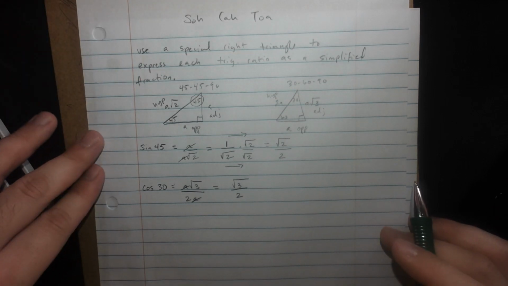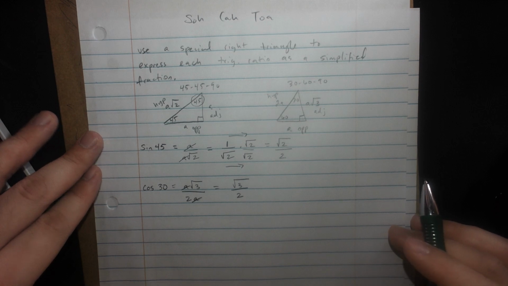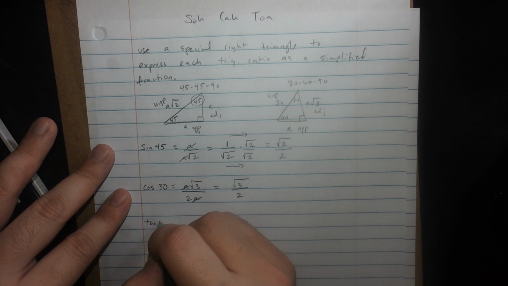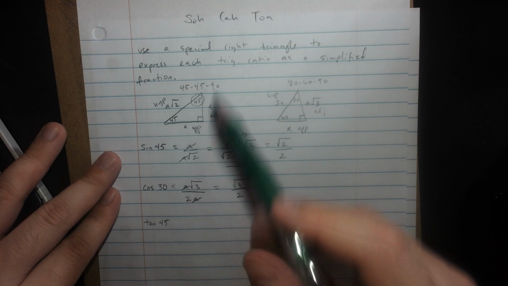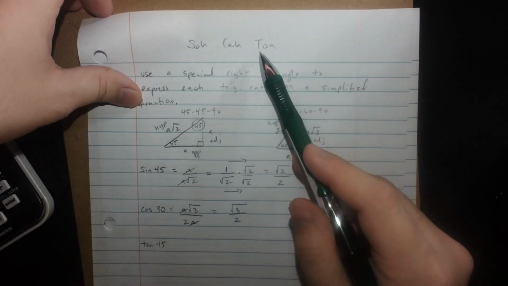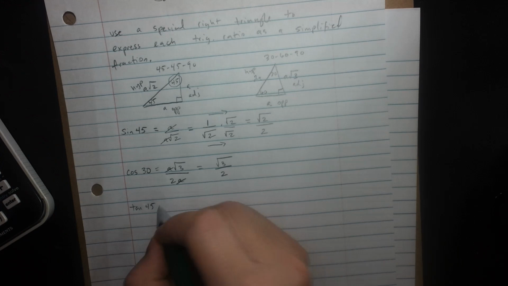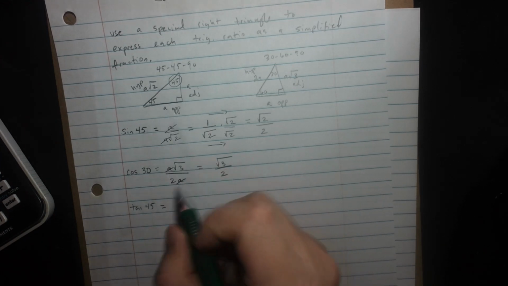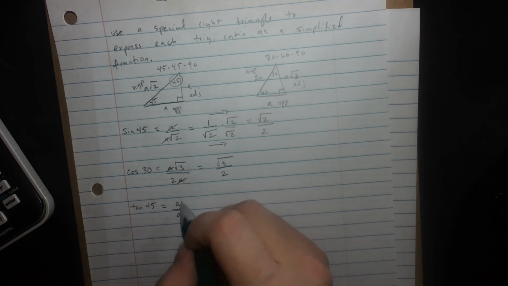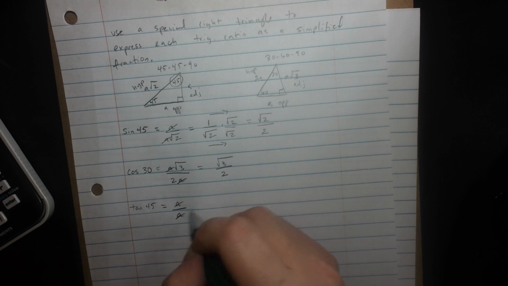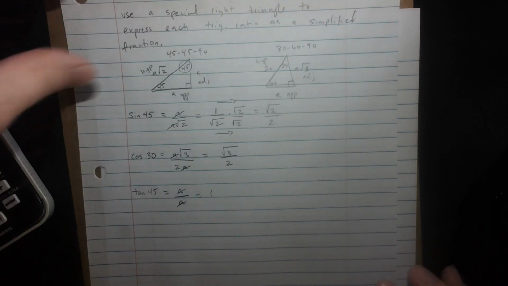All right, what else do we have? Let's try tangent of 45. So tangent of 45, we're using this triangle. Tangent, T for tangent, is opposite over adjacent. So I have a divided by a. I have both a's, one up top, one down below. It's kind of like saying 5 divided by 5, right? So that's just going to be 1. Tangent of 45 is 1.